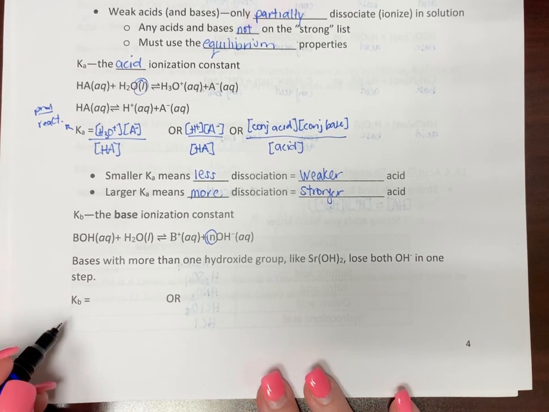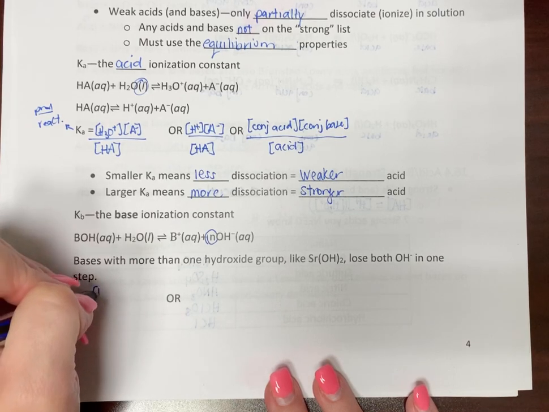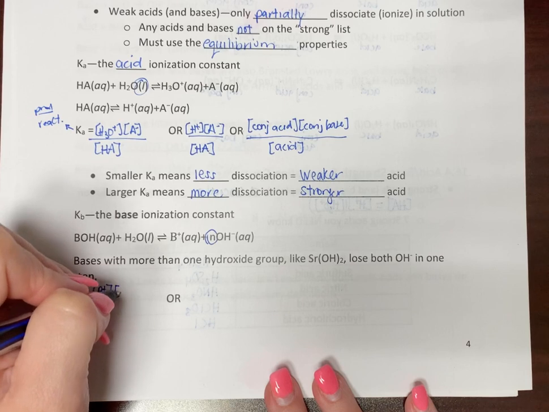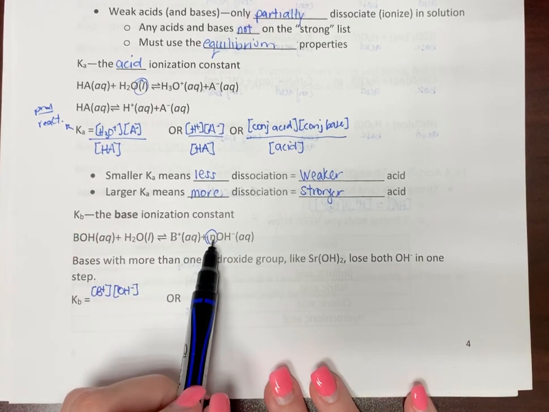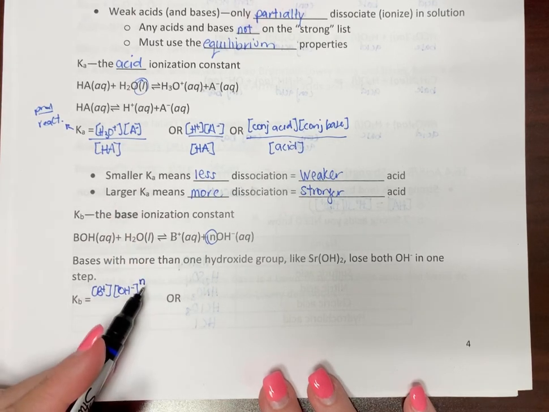So Kb would be your concentration of your base times your concentration of hydroxide ion. But look, there might be a coefficient here. Sometimes the coefficient is 1, but you have to pay attention to it. So this is what's different about the base.